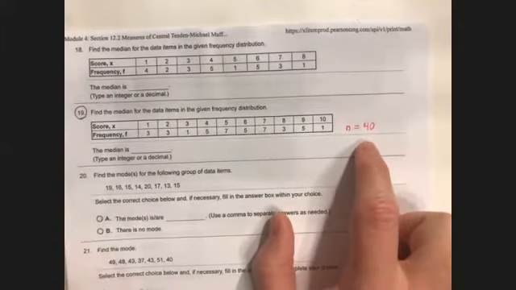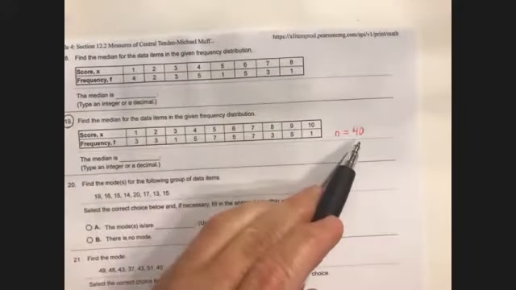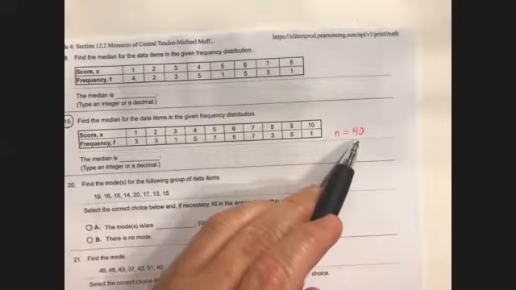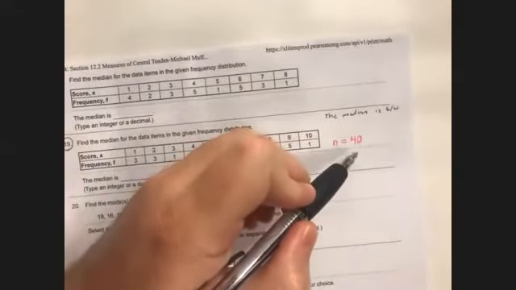That means this is an even number. I'll write it up here: the median is between, so if I have this, I get 20.